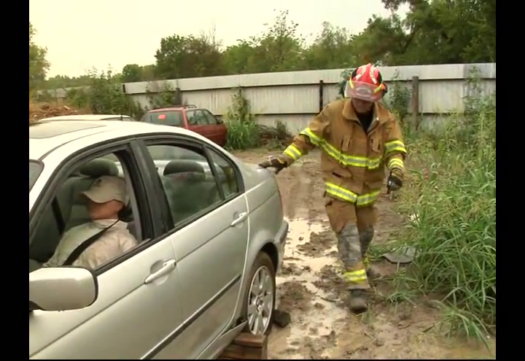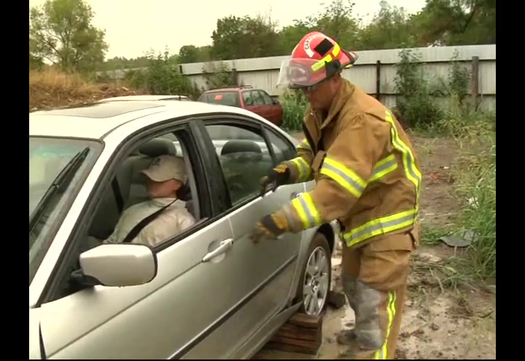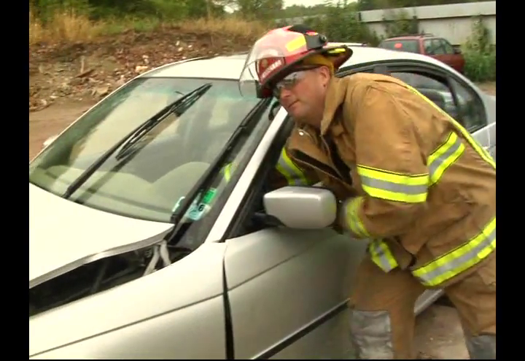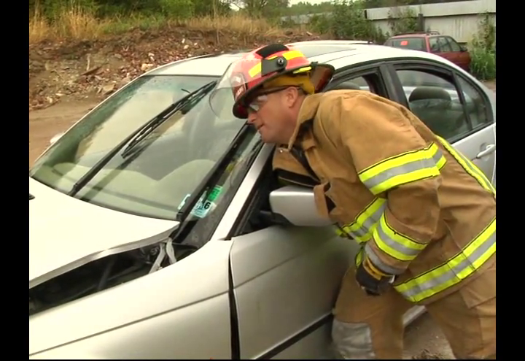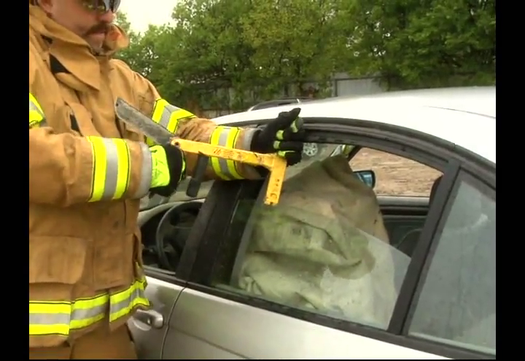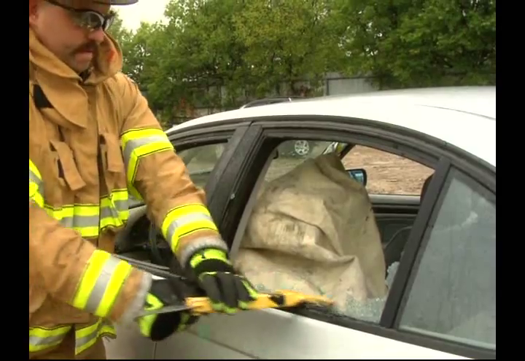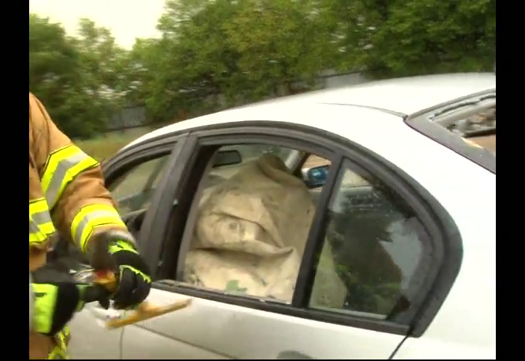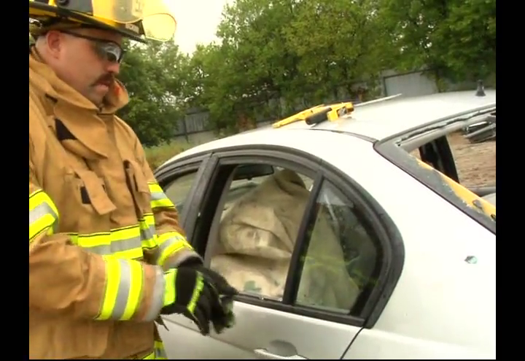When attempting to access the patient, first attempt to open all the doors despite their outward appearance. If the doors will not open manually, removal of the rear window, side windows, T-top, or glass sunroof will be necessary to provide a point of entry. Breaking glass.